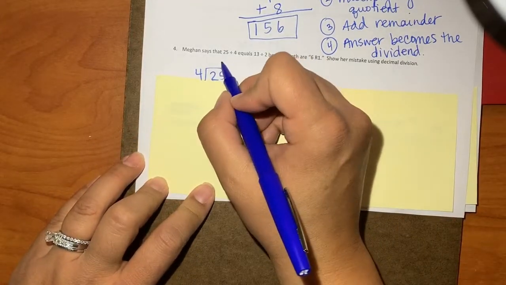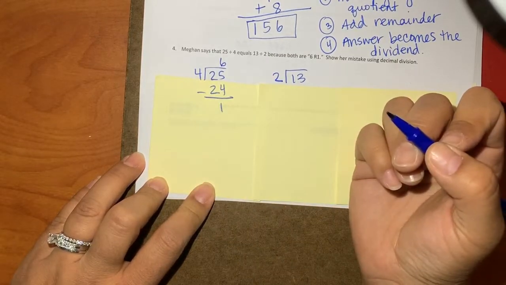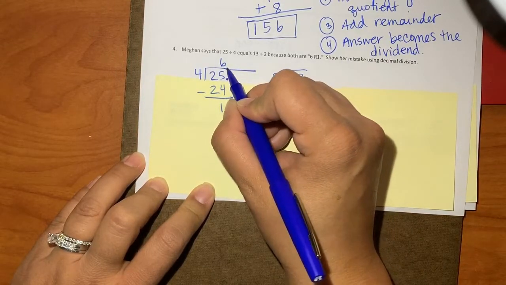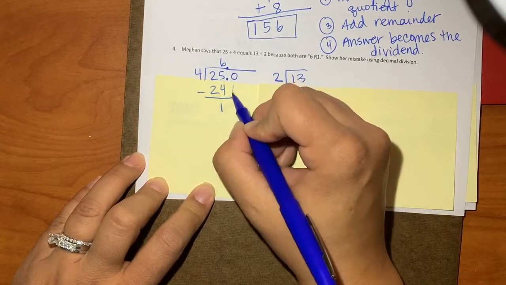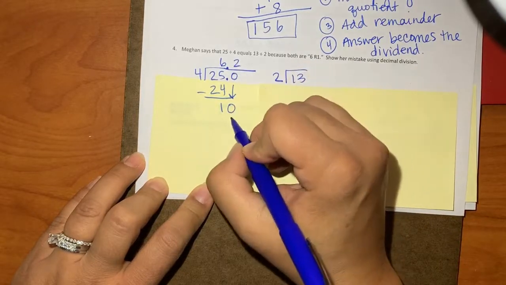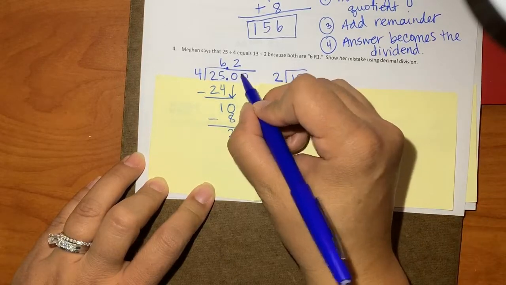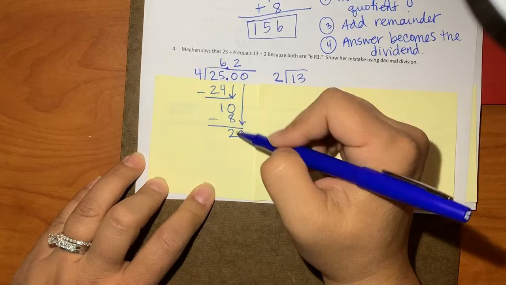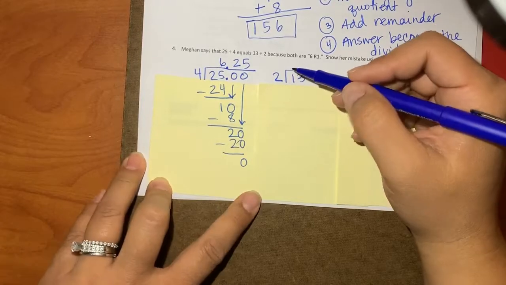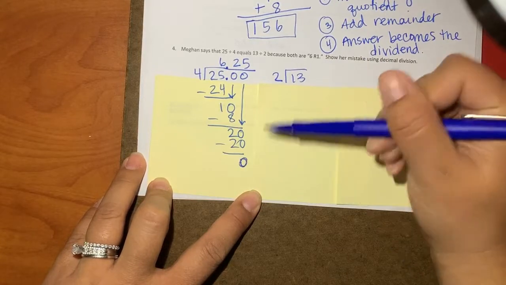4 into 25, 6 remainder 1, but we're not doing remainder. We're gonna add our decimal in the house and on top of the house. Add our 0, bring it down. Now 4 into 10, 2. 2 times 4 is 8. Subtract, we get a 2. Add a 0, bring it down. 5, 20. All right, cool. So do we keep going? No. Once we have a 0, we don't need to add any more.